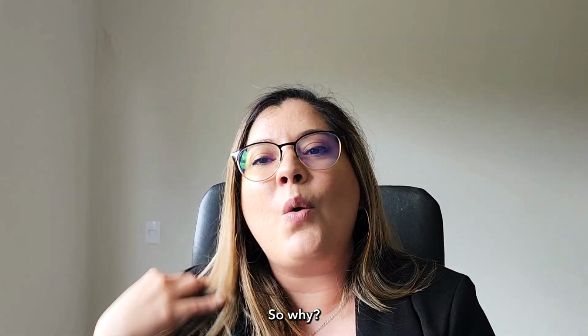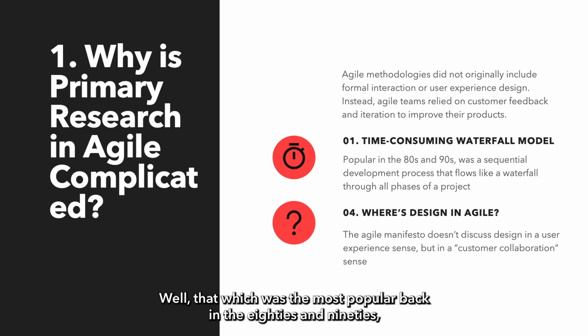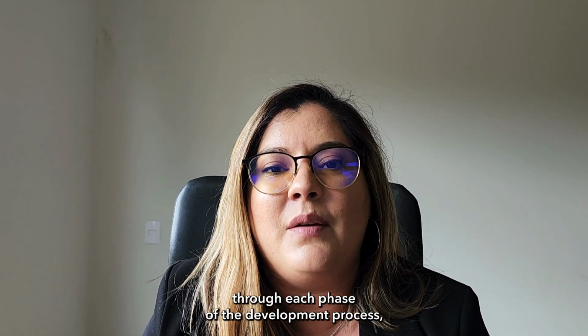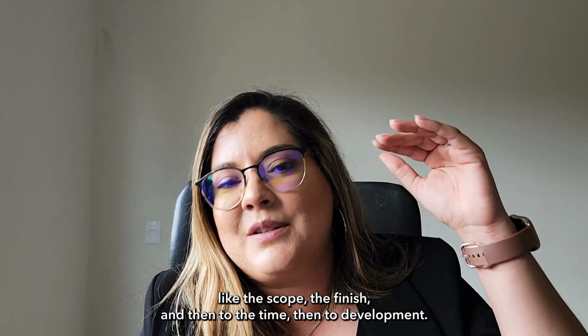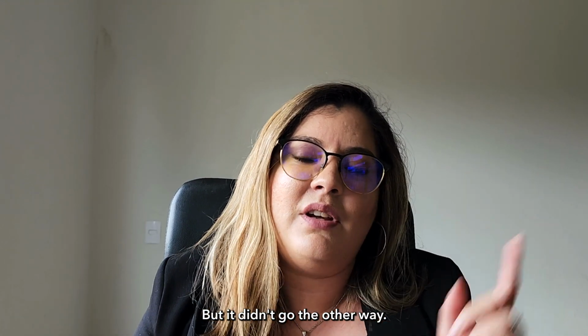So why is primary research in Agile complicated? First of all, Agile started as a manifesto back in 2001 in response to the time-consuming, inefficient waterfall model, which was the most popular back in the 80s and 90s. That was based on a sequential process flowing through each phase of the development process, like scope definition, then design, then development, but it didn't go the other way.